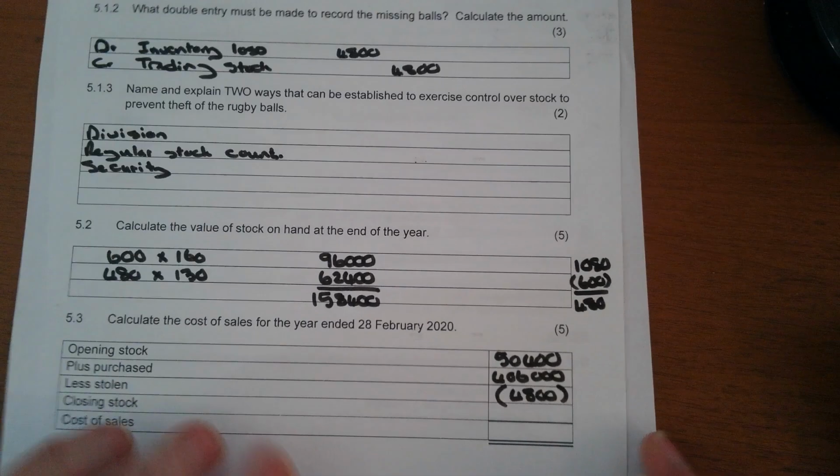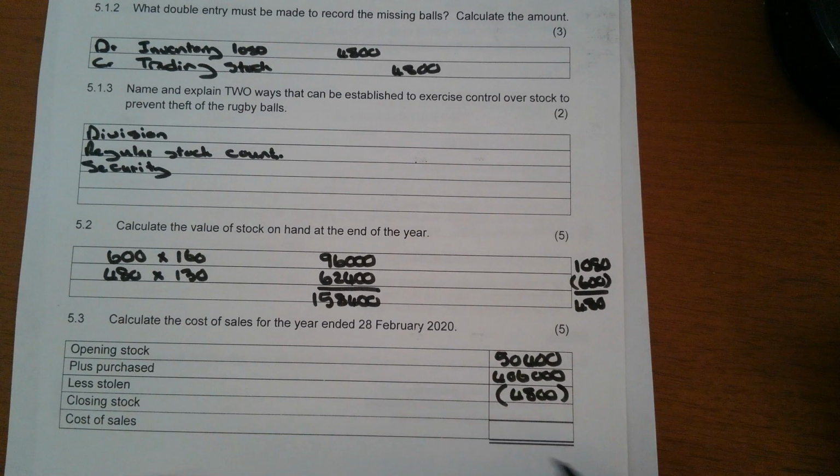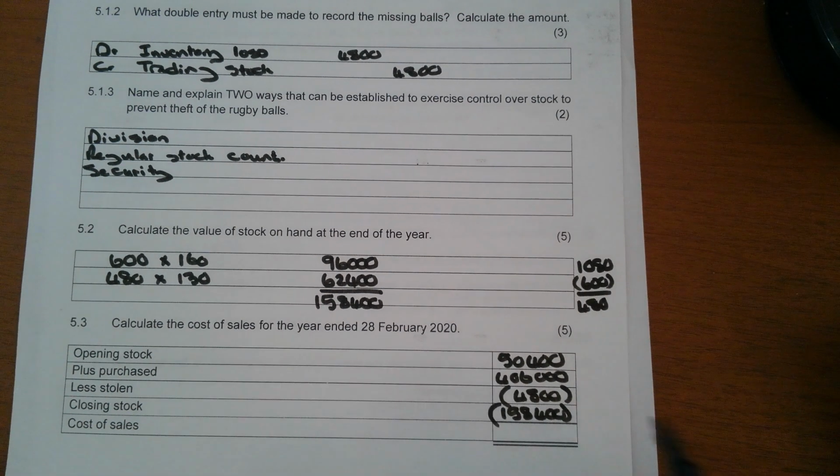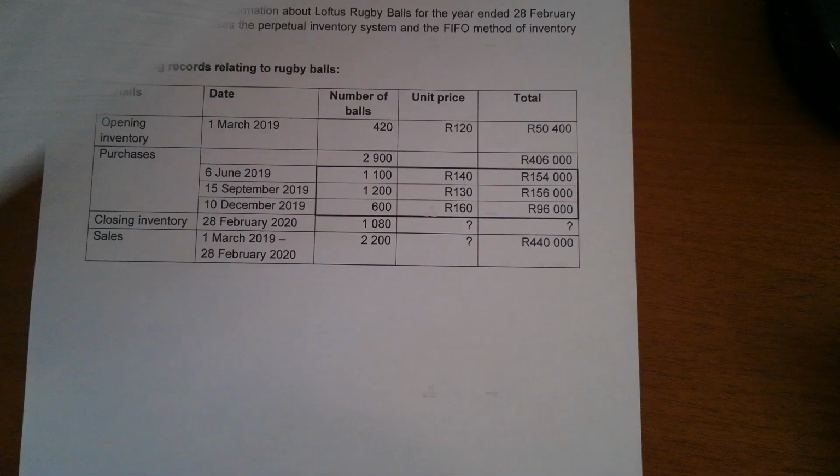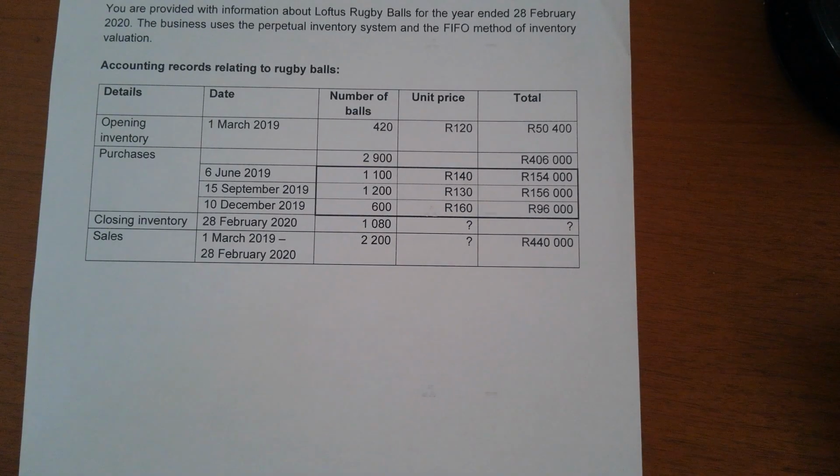And then my closing inventory I've just calculated as 158,400. And if I do this calculation, I see that my cost of sales is 293,200. I can also calculate the cost of sales in a different way.